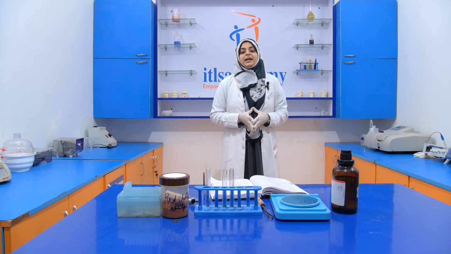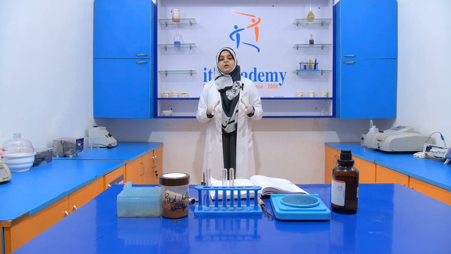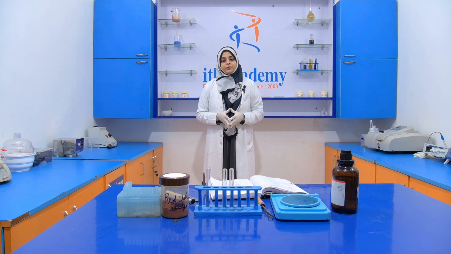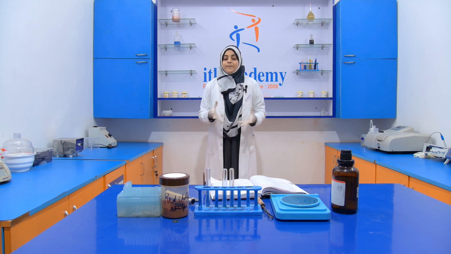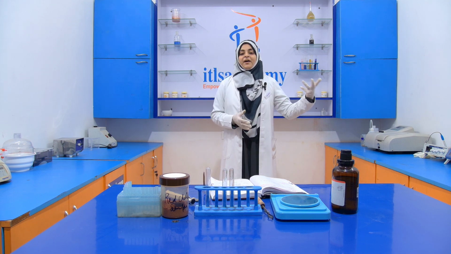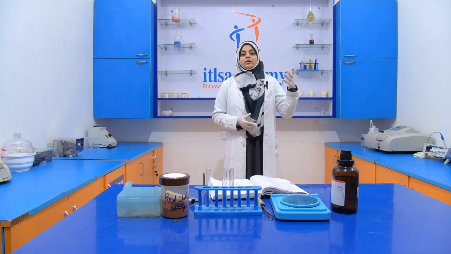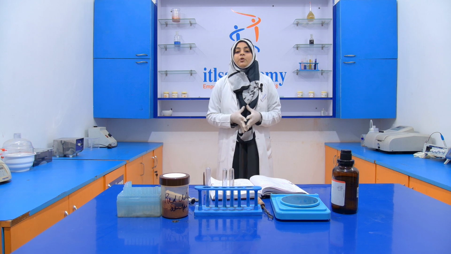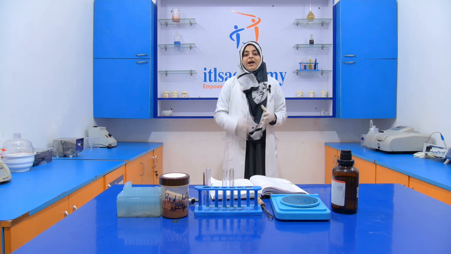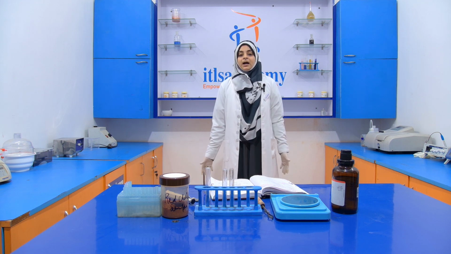Carcinogenic means that it has the ability to cause cancer in a human being. That's why it is banned by the FSSAI. But manufacturers add rhodamine B into red chili powder to enhance its color, because they know that consumers will be attracted to the brighter color.